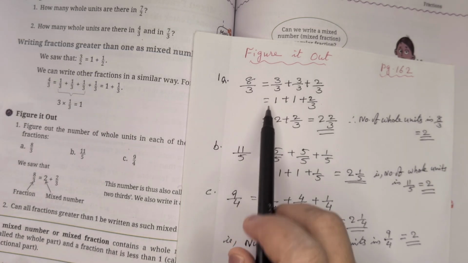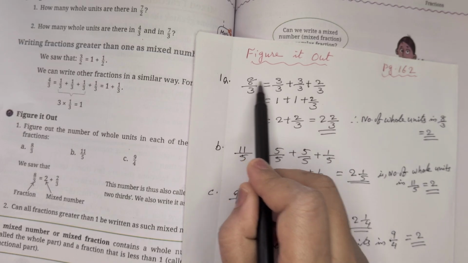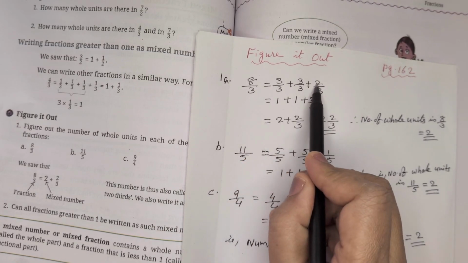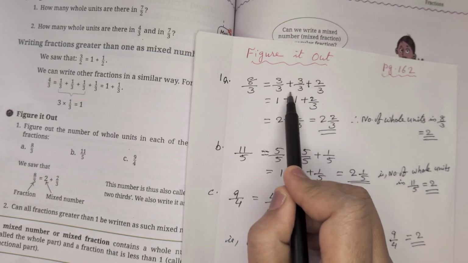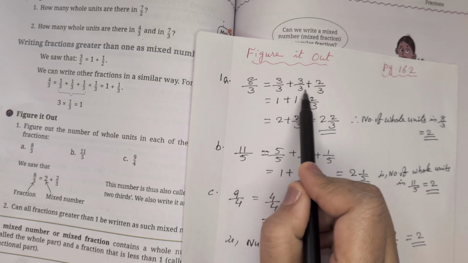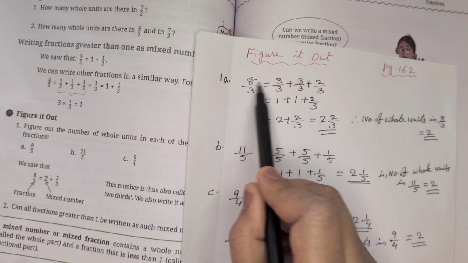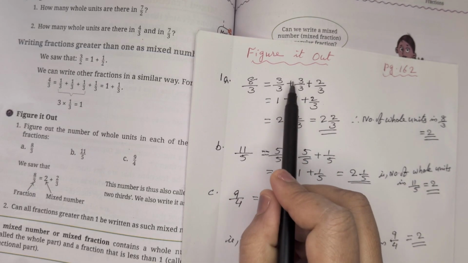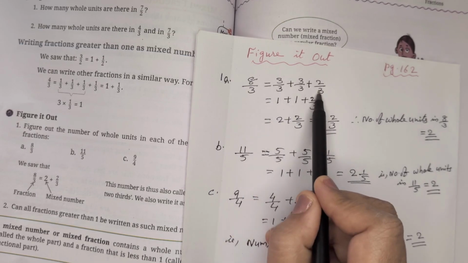So 8 by 3 we can write with numerator 8. 8 we can split as 3 plus 3 plus 2. The denominator is the same. If you take 3 as the LCM, or the common denominator, we will get back the same number: 3 plus 3, 6, plus 2, 8. 8 by 3. So first we have to split the numerator and keep the same denominator.